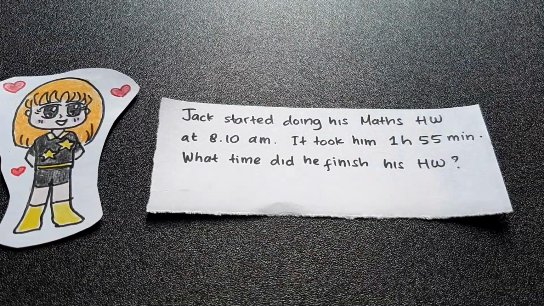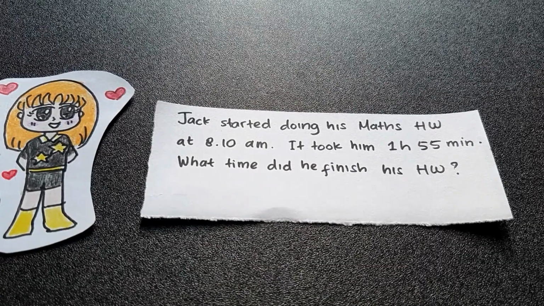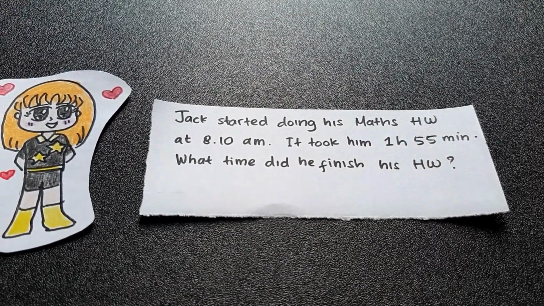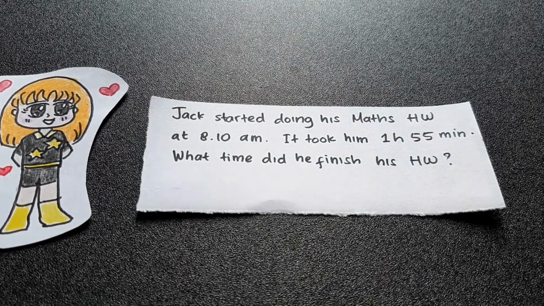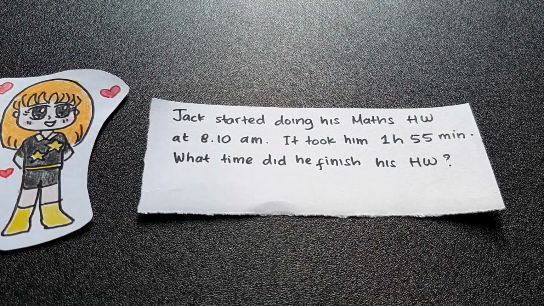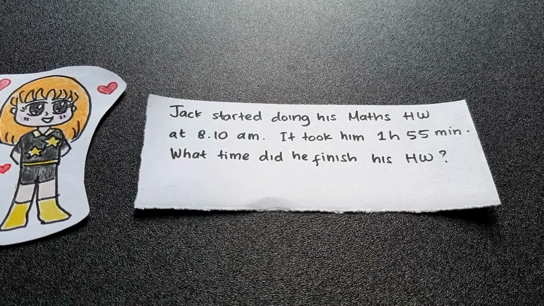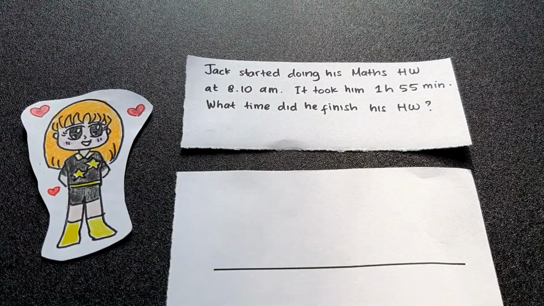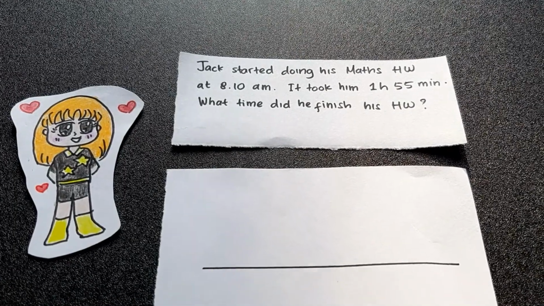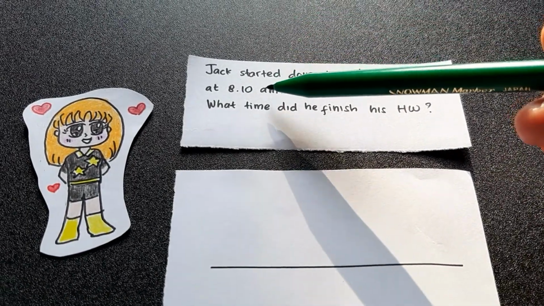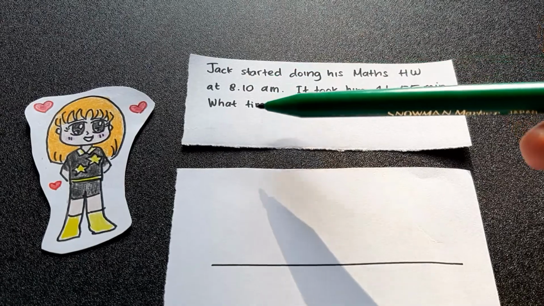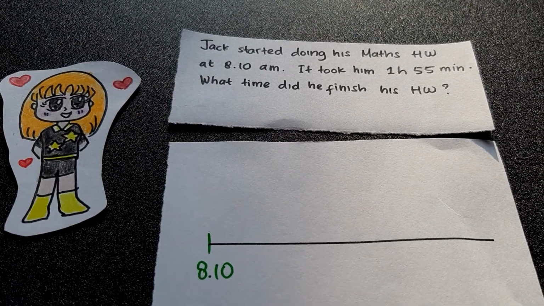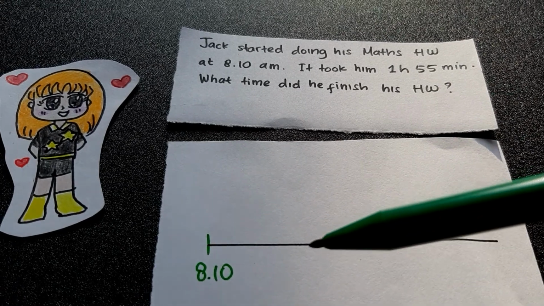Now we are going to review the word problems. We are going to use a timeline for this question. Jack started doing his math homework at 8:10 a.m. It took him 1 hour and 55 minutes. What time did he finish his homework? Okay, when we do a timeline, we start from this one, the first one. This is the starting time. Remember, starting time is on the left. Like this. So the starting time is 8:10.